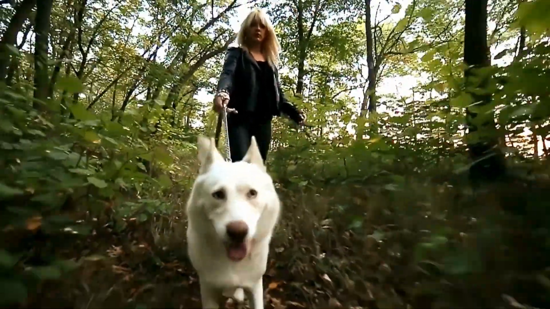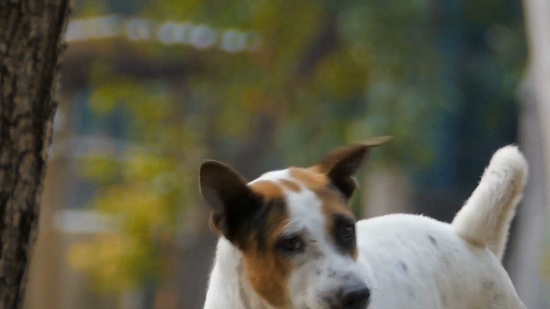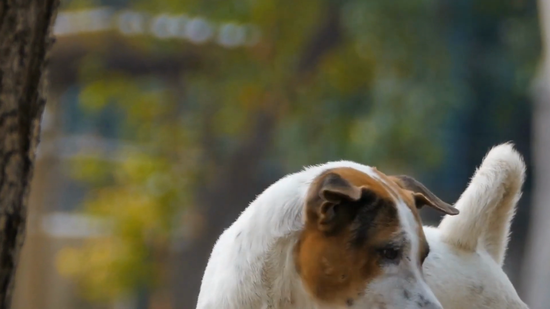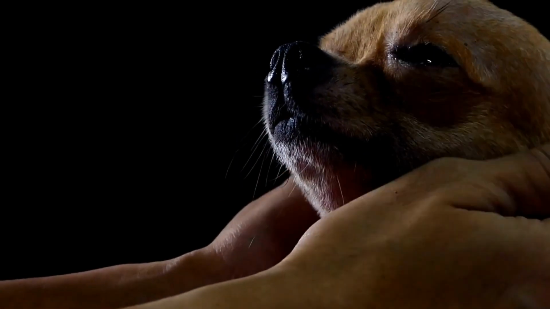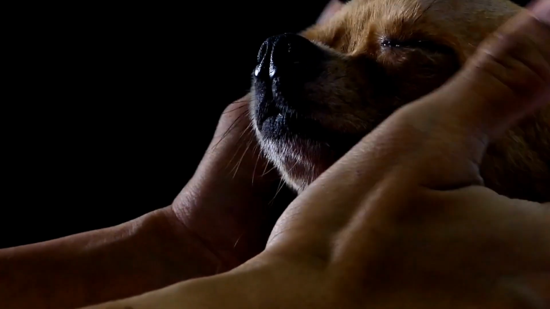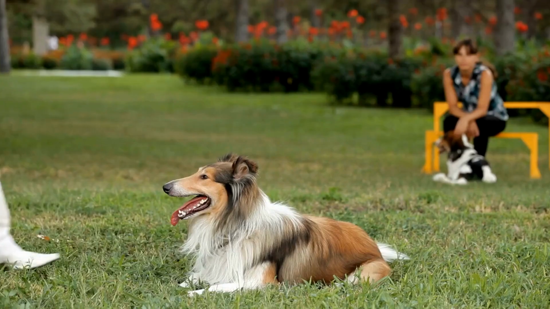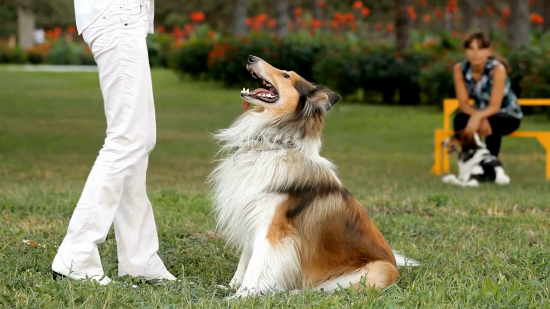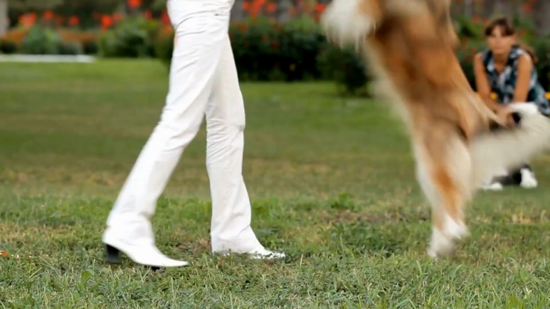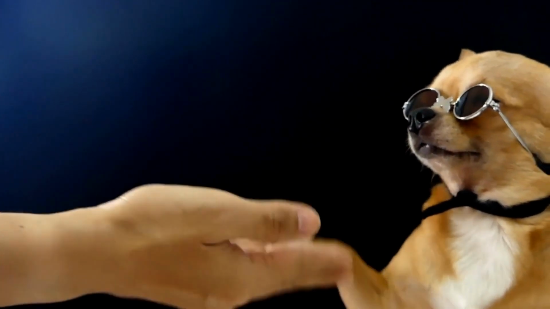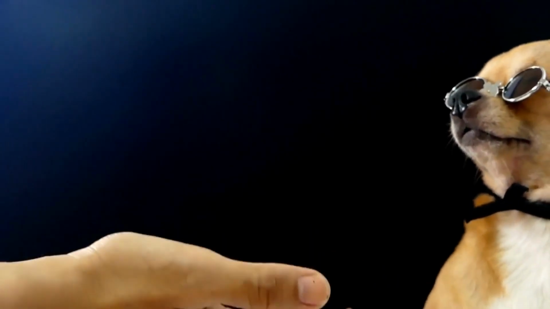Final thoughts. Joint infections can significantly impact a dog's quality of life if left untreated or mismanaged. By adopting preventive measures and promptly addressing any signs of infection, you can help minimize the risk of joint infections in your furry friend. Remember to consult with your veterinarian for professional advice tailored to your dog's specific needs. With proper prevention and treatment, you can ensure that your dog enjoys a happy and healthy life, free from joint infections.